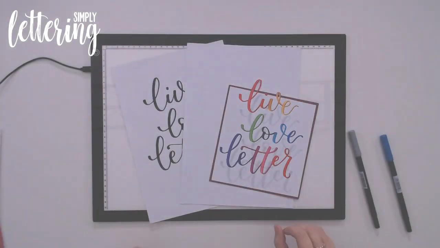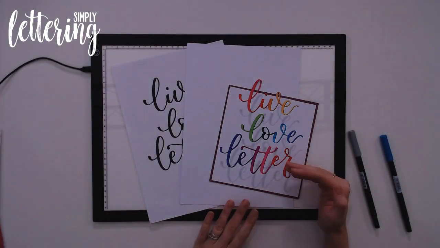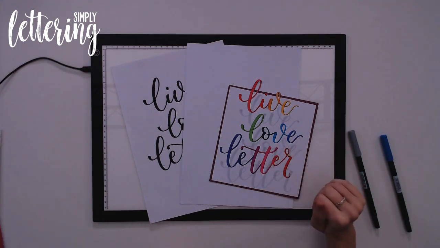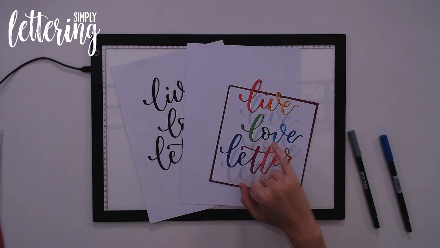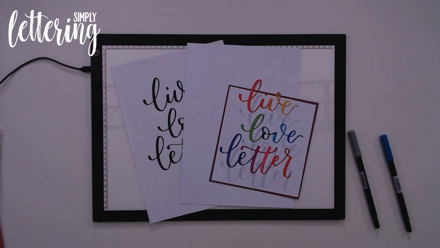And don't forget, with as many projects as possible, we always try to include the templates for you as well. So let's have a look at how we did this. So to create this project where it looks as if your lettering is actually hovering above the page and you can just see these shadows underneath, it's really, really simple.